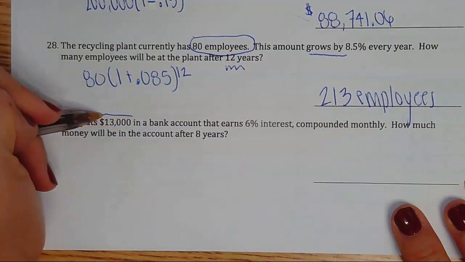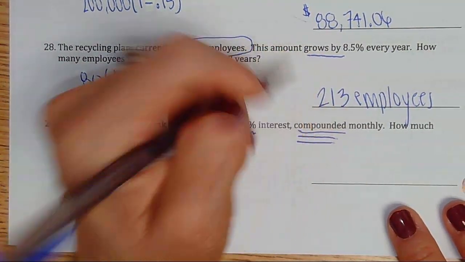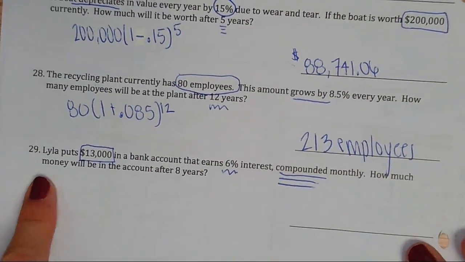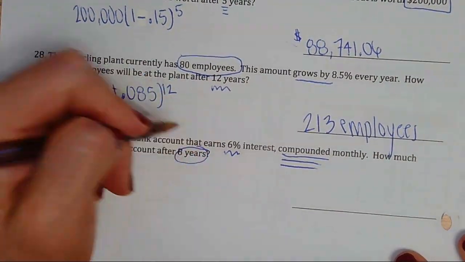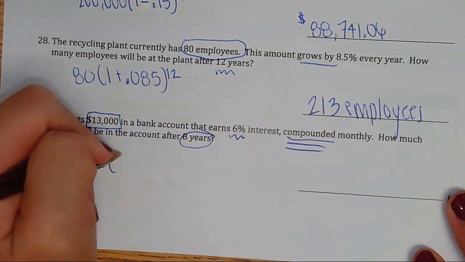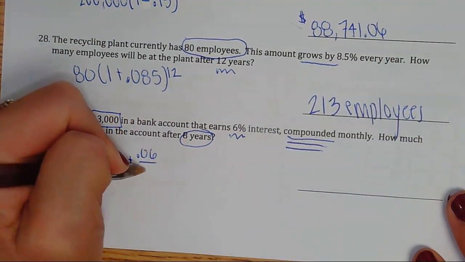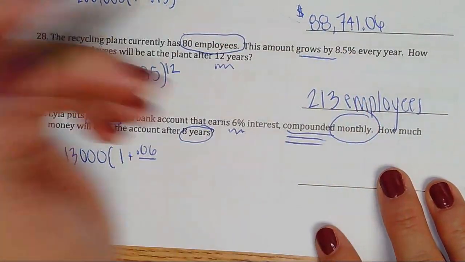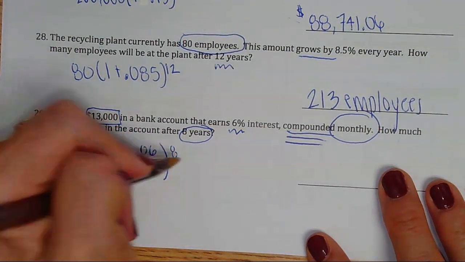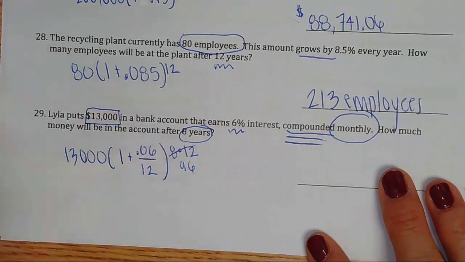Okay, Lila puts $13,000 in the bank that earns 6% interest compounded. Oh, there's that word. That means we're going to be using this equation. How much money will be in the account after 8 years? So our initial amount, our principal, 13,000 times 1 plus 0.06 over 12, compounded monthly, to the 8 years times 12, which is technically 96 when I simplify that.